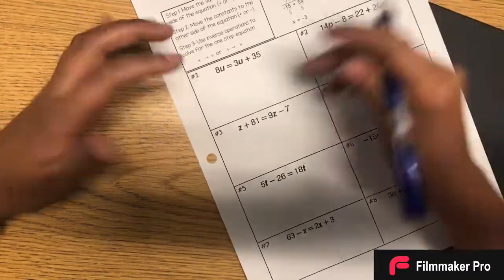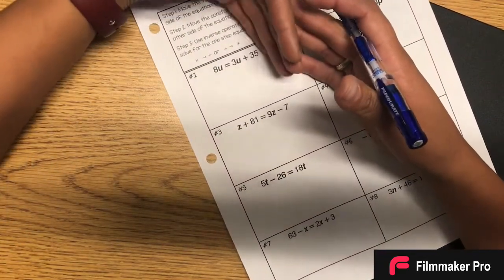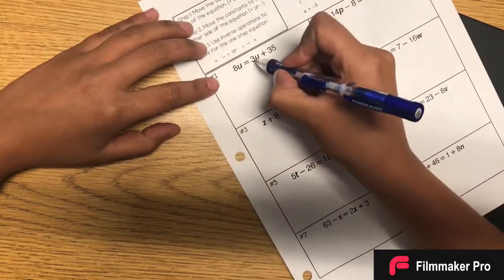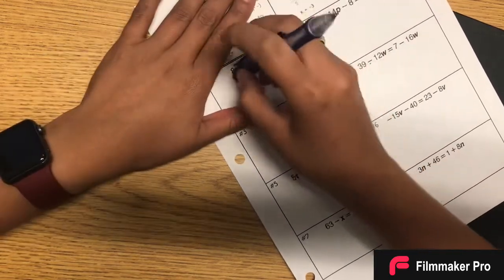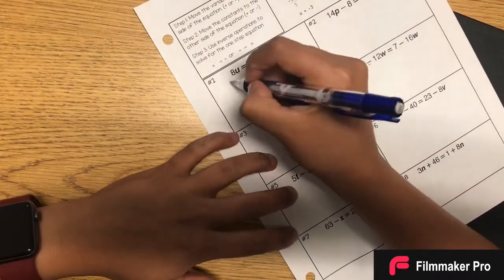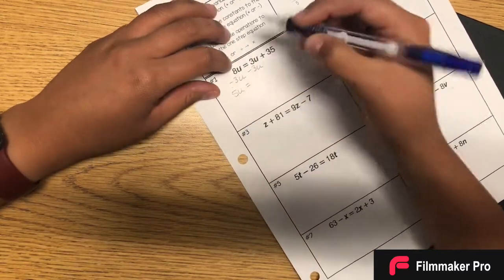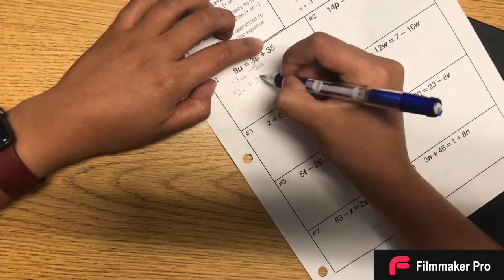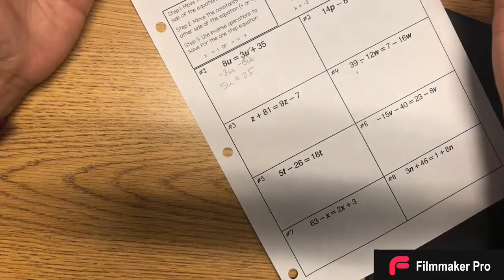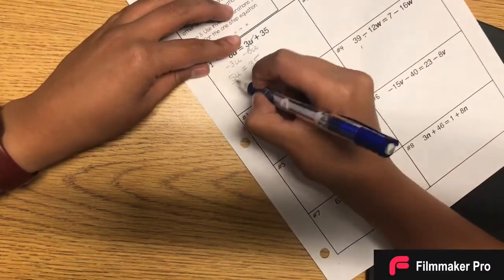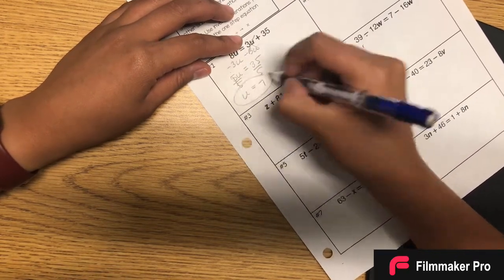So if I look at number 1, when you see a variable on both sides, my goal is to get the one that's on the right over to the left. So if I look at 3u, if I try to add 3u, it doesn't cancel. So we don't want to add 3u, we actually want to subtract 3u. And 8u minus 3u is 5u, where these 3's cancel, and I still have 35 on the right. Well, this is one of those special ones where the only thing I have left is multiplication. So the inverse of multiplying by 5 is to divide by 5. So u equals 35 divided by 5 is 7.